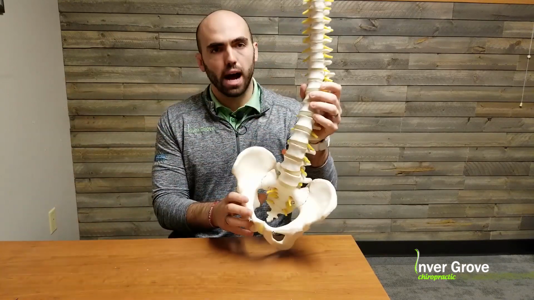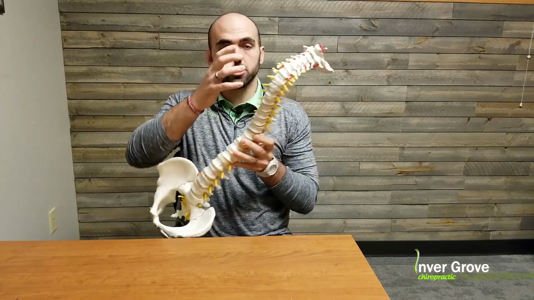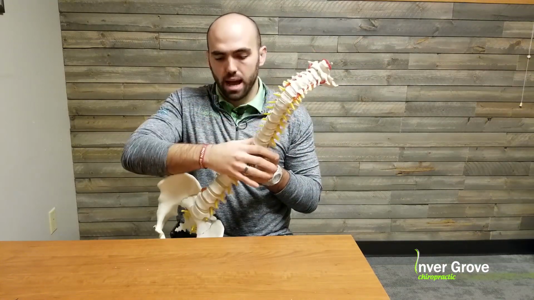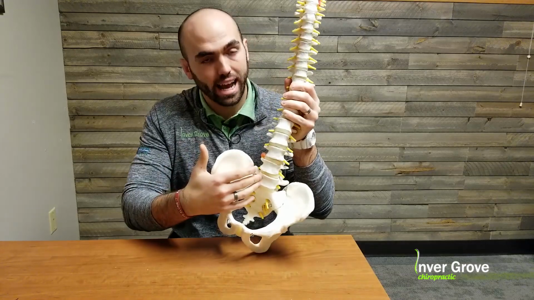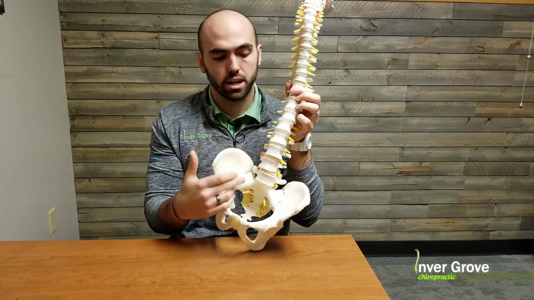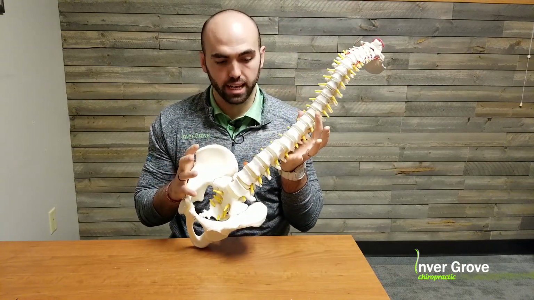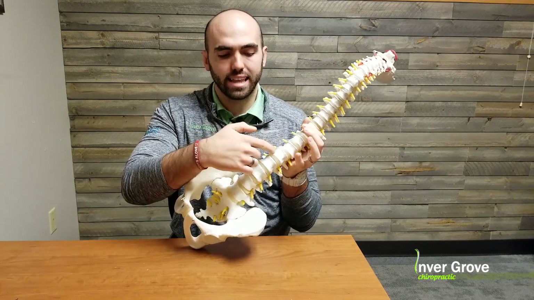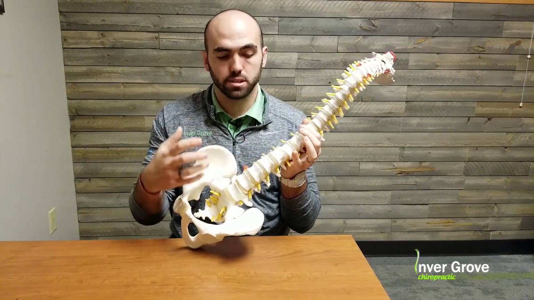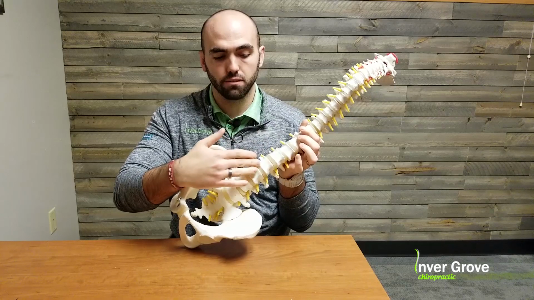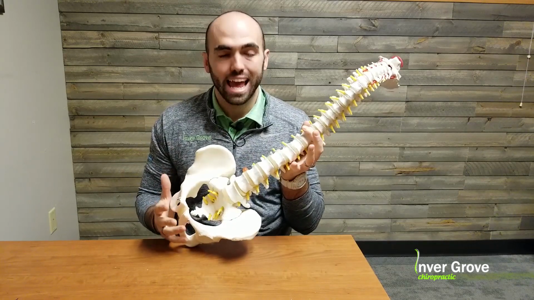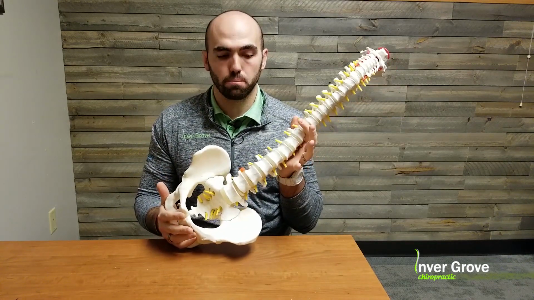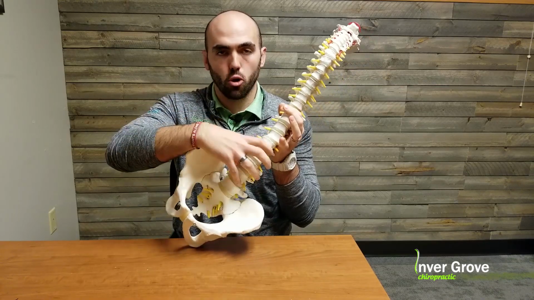So if we look at your spine, it's divided into three areas. You have your neck, your upper back, and then your low back, right? If we look at your low back, as you can see in the spine model here, your low back is the biggest area. What I mean by that is that is where the biggest bones are. Specifically in the low back, there are 5 different bones, 5 vertebral bodies. And the reason they are the biggest is because it's at the lower part of the spine.